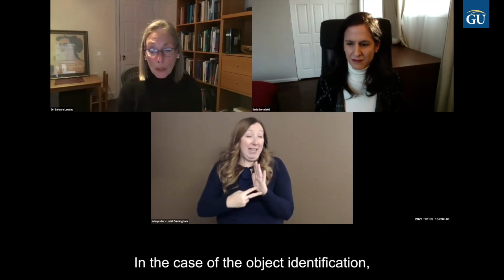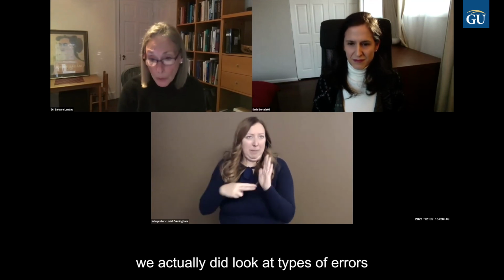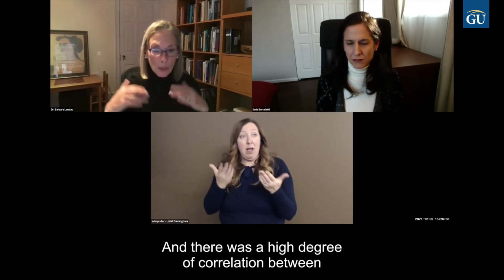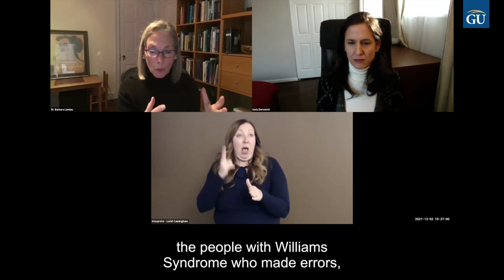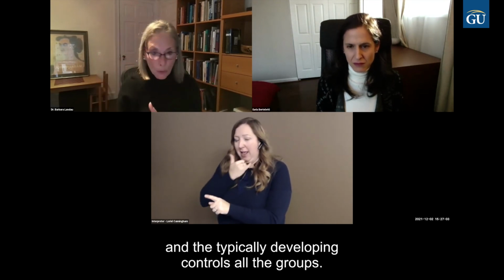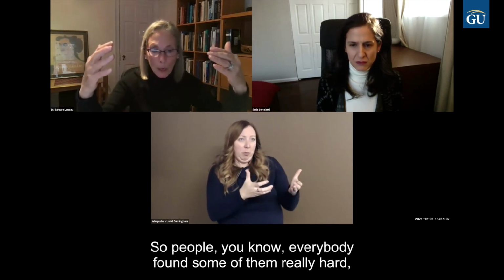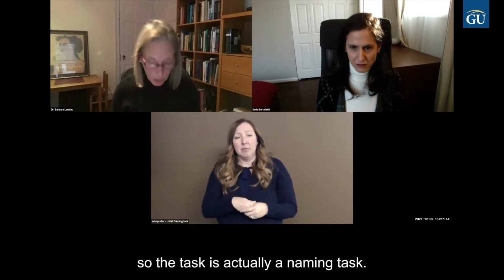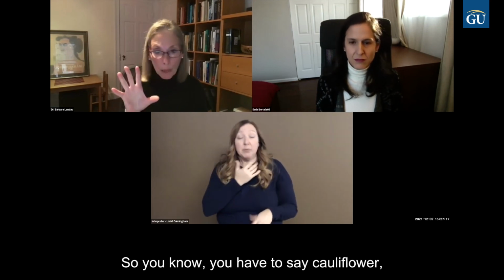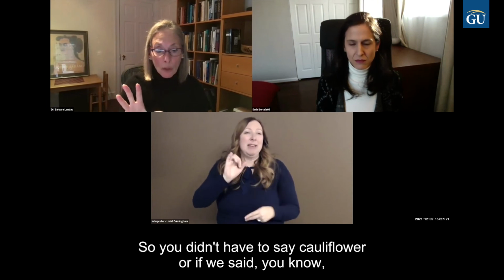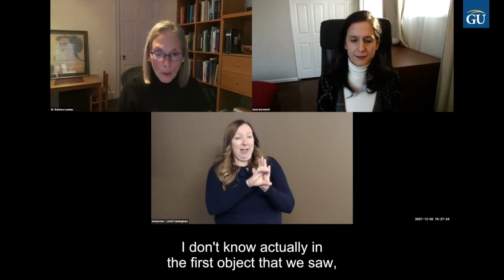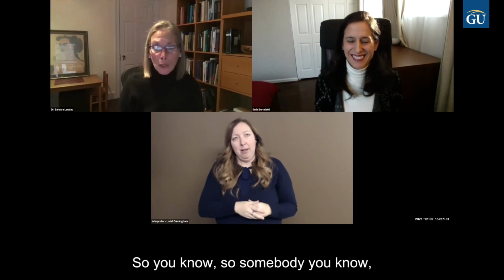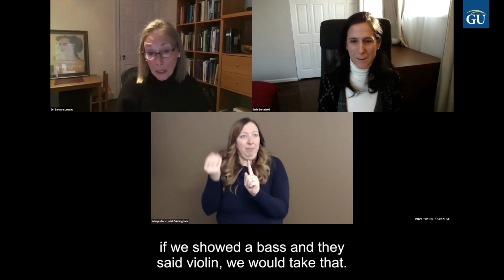In the case of the object identification, we actually did look at types of errors and correlation between which items were easy and which items were hard. There was a high degree of correlation between the people with Williams syndrome and the typically developing controls, all the groups. Everybody found some of them really hard and some really easy. The task is actually a naming task. So you have to say cauliflower, but we would also take vegetable as an answer. Or in the first object that we saw, I said violin, but I don't really know, was it a viola? If we showed a bass and they said violin, we would take that.